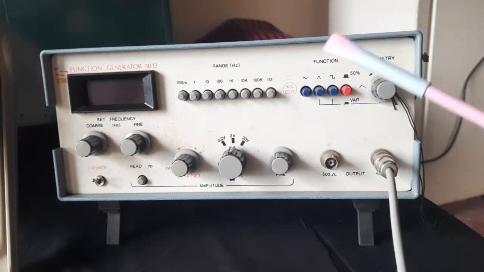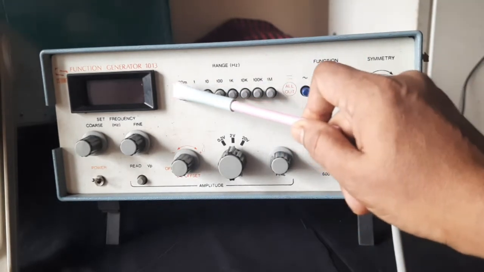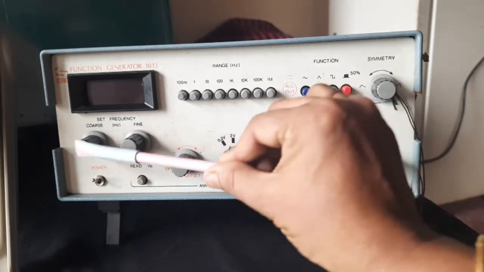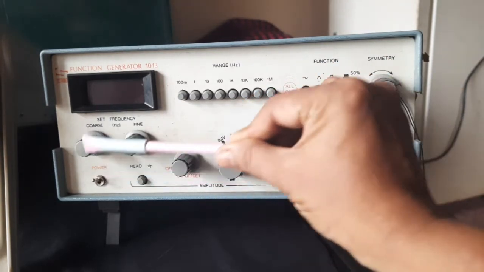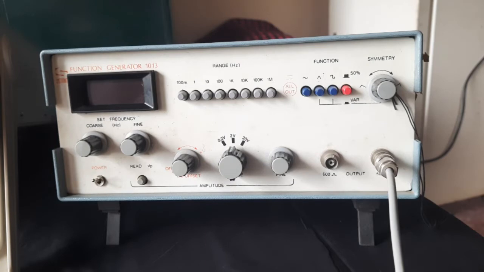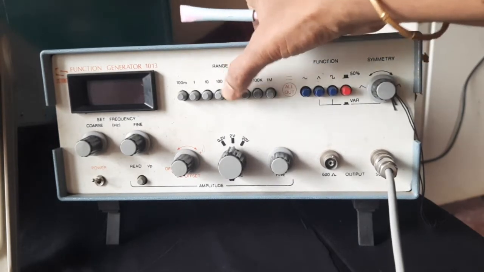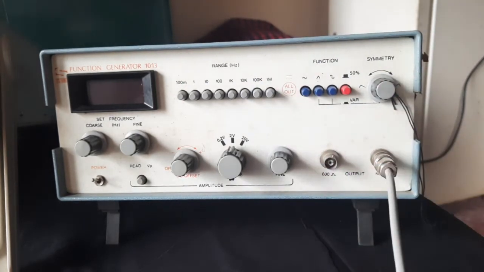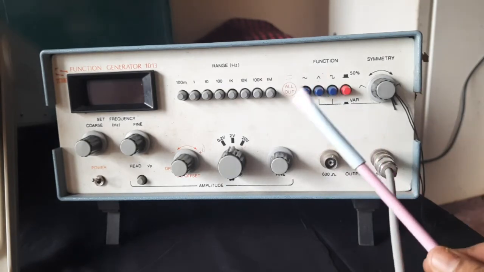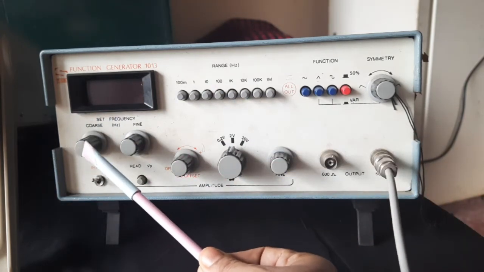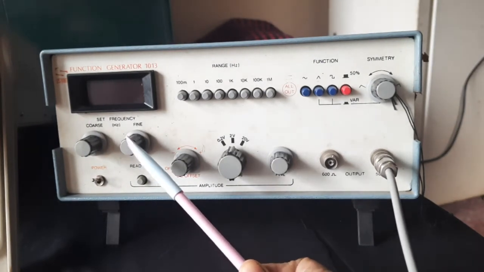Now coming to the frequency selection, this is the selection knob for various frequency ranges. This is a knob for adjusting the frequency in a coarse manner and fine manner within this selected range. That is, if I use this 1K knob, then I can get a frequency up to a maximum of 1K. So in order to adjust the frequency in the range of 1K, you can use this coarse frequency select knob, and this can be used for fine selection of the required frequency.